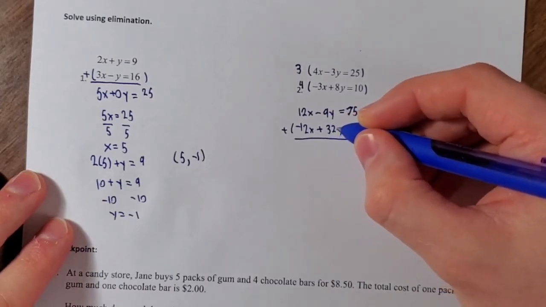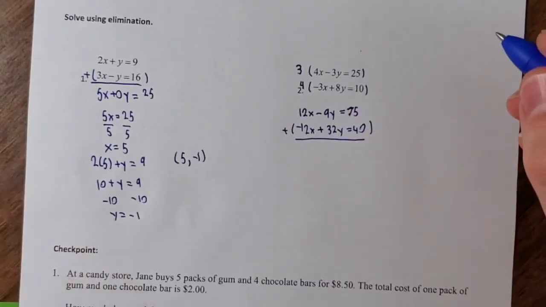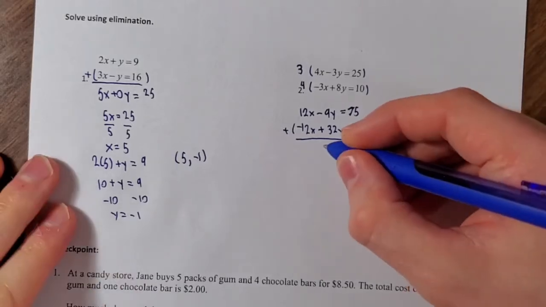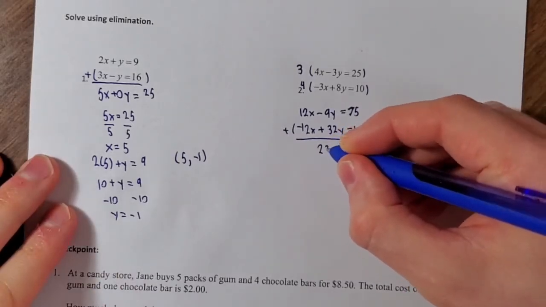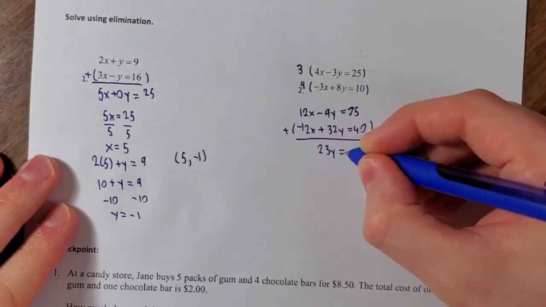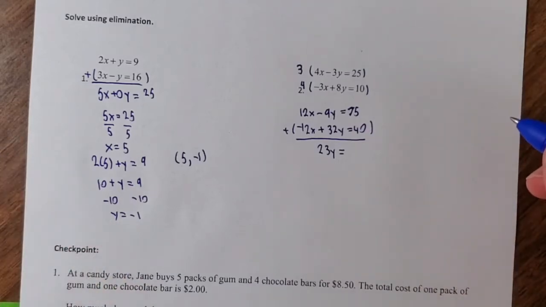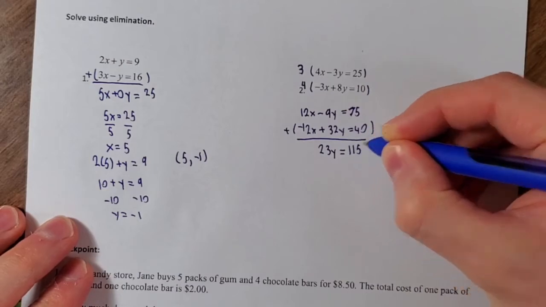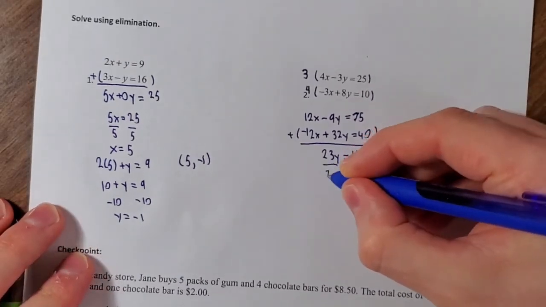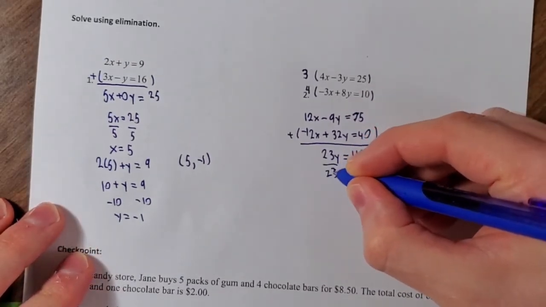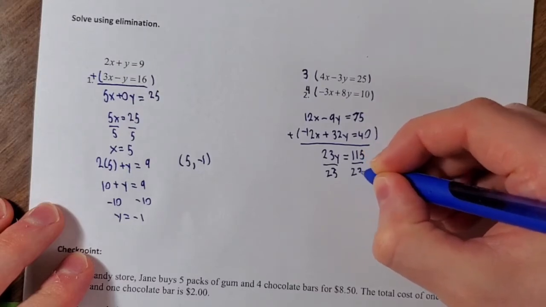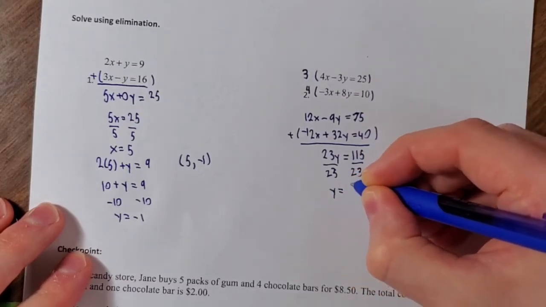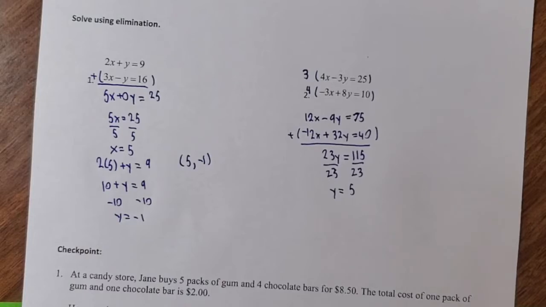And then we'll have 32 minus 9y gets me 23y. Then we have 75 plus 40 gives us 115, which if we divide by 23 on both sides, we should get y is equal to 5.